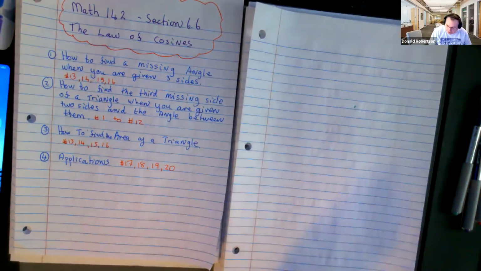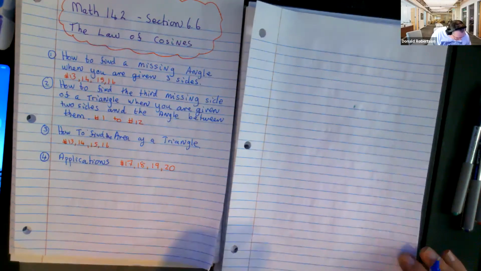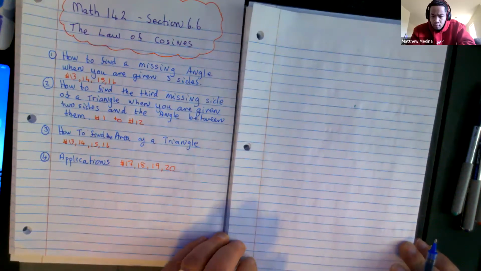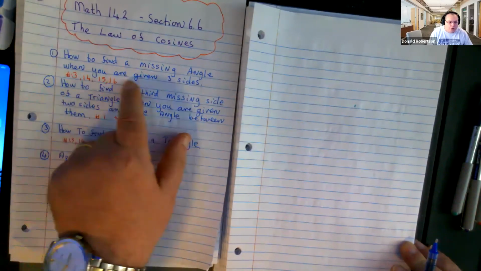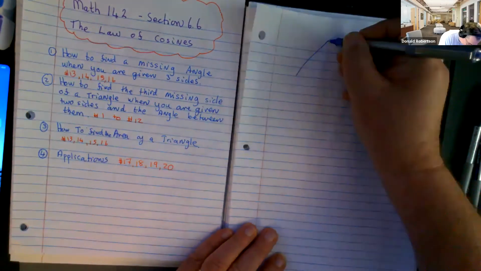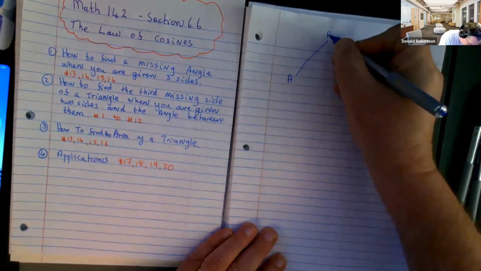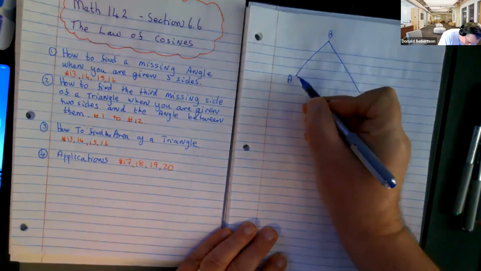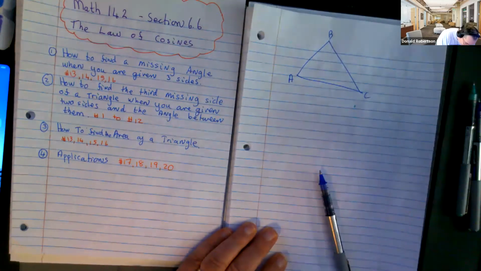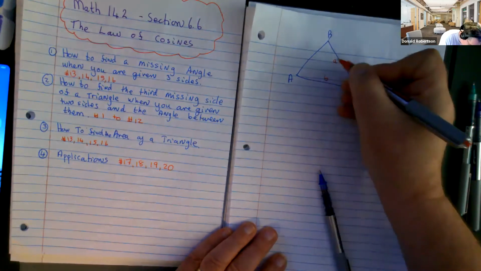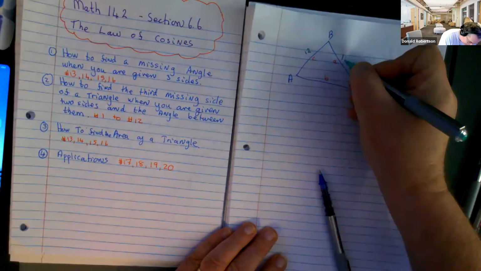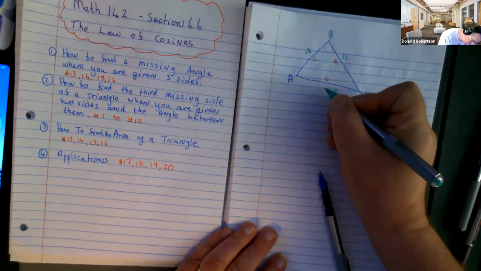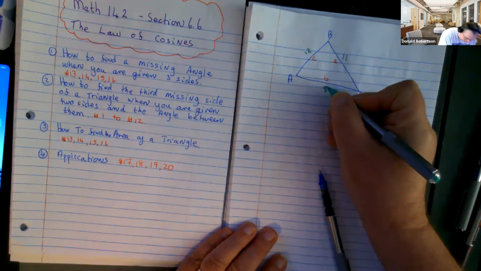And the sine rule is really good at finding missing angles and sides, but there are two combinations that it can't work with. The first one is, how do you find a missing angle when all you're told are the lengths of three sides? So imagine I have a triangle A, B, C. And this guy's going to be called little b, this is little a, and this is little c. And let's suppose I tell you this is 12, this is 11, and this is, I've got to be careful I make it possible, and this is 8.